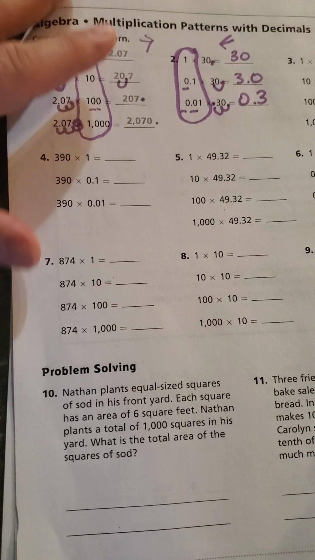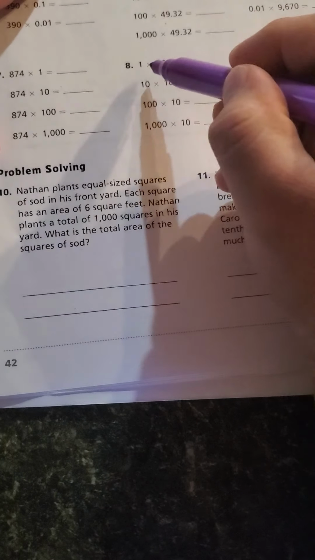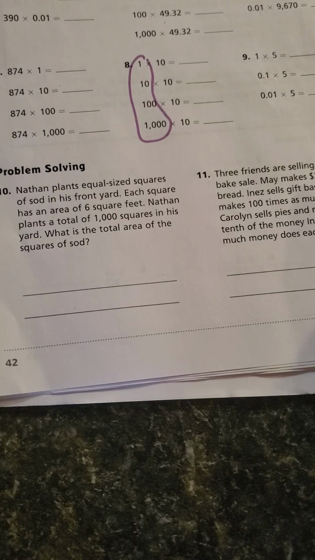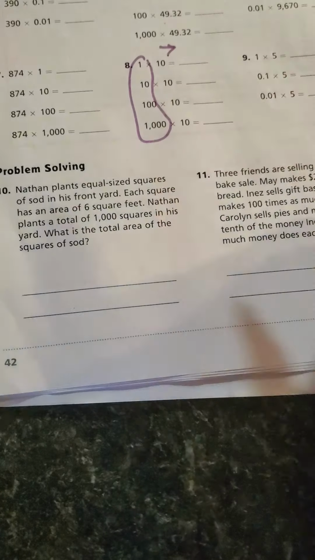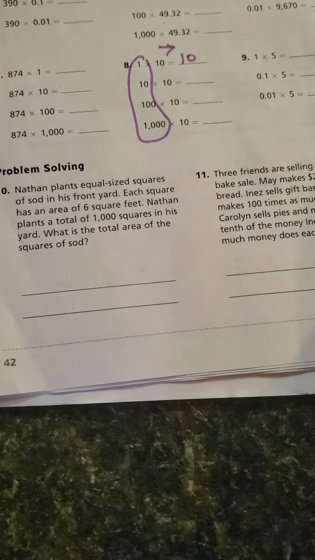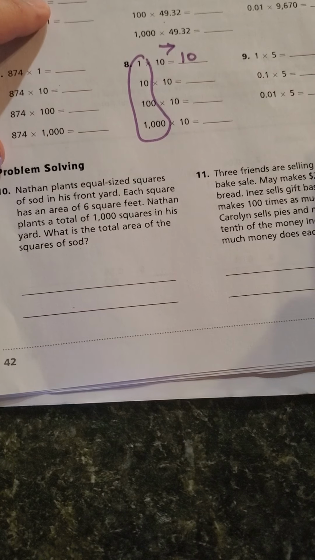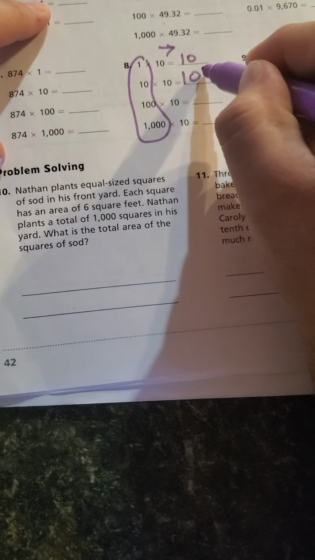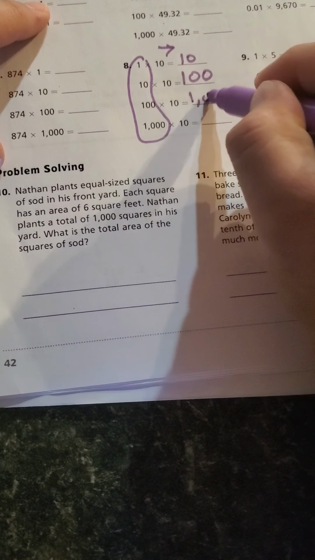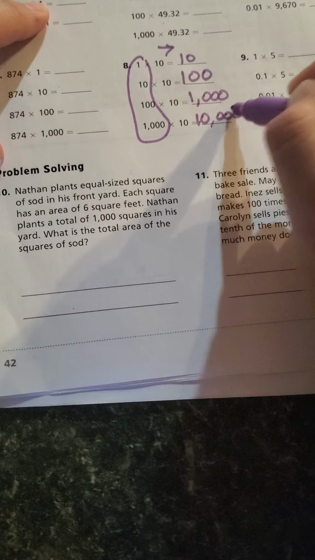Okay. Let's do number 8, and you'll do the rest on your own. I have whole numbers, so it's going to the right. 1 times 10 is 10. 10 times 10, these are pretty easy, actually, is 100. 100 times 10 is 1,000. And 1,000 times 10 is 10,000. So that one was a pretty easy one.